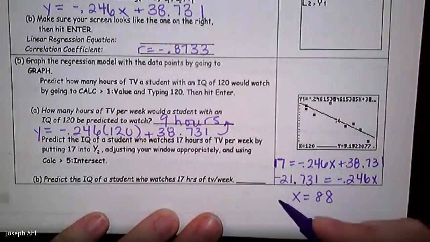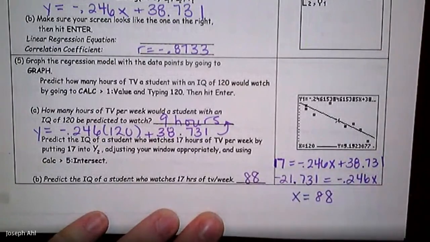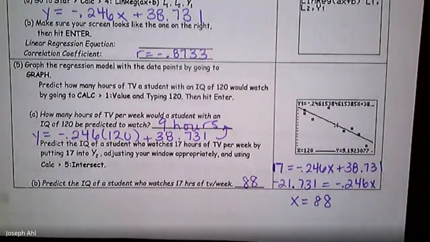It doesn't really say where to round here, so I'll say that that's my answer, 88 to the nearest whole number. Looks like the IQs that are given at the top are all in multiples of 5. But without giving any rounding directions here, we'll say that it's an IQ of 88.